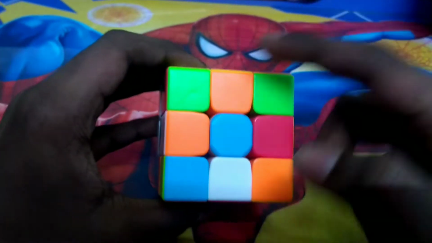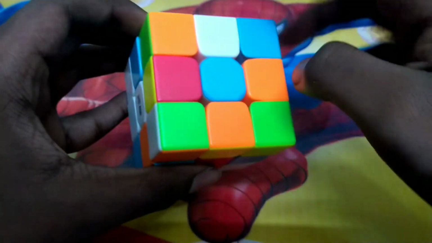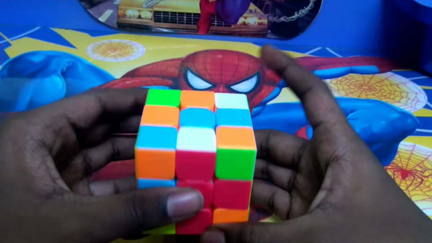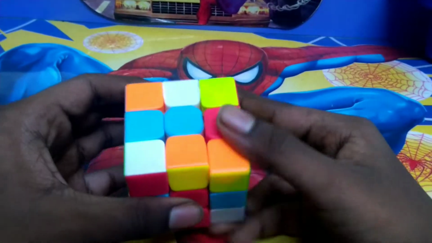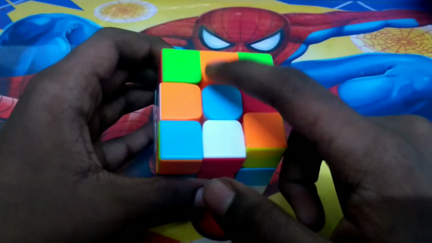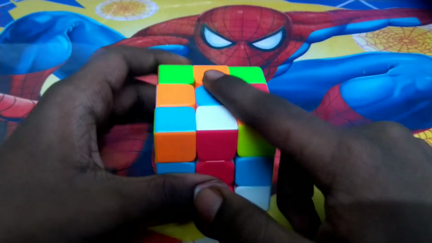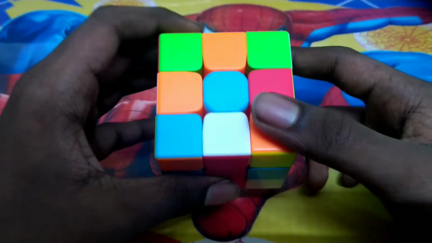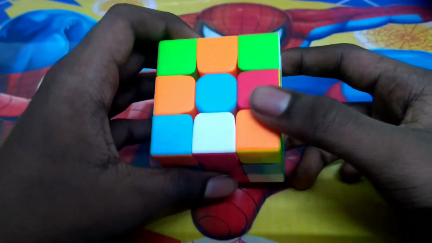But the question is how to bring this edge here. If we simply bring it like this, our corner will be misplaced. So again, we have to protect the corner, move the edge and then move the corner back up. Then our pair will be formed. This edge might be in any place, whether it's here, here or here. We should use the same step, but there is a slight difference if it's here.